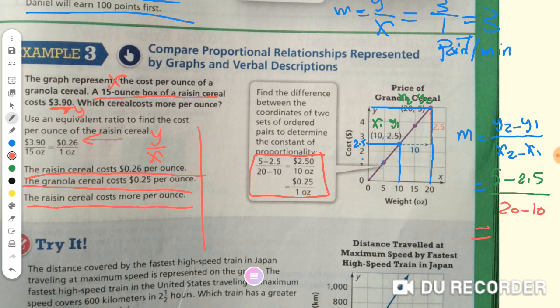Okay, this is a comparison with a verbal description. He says it by his mouth, the cost and the ounces, and we know that the ounces belong to x and the cost belongs to y, so it's y over x, and the graph here, we calculate it as we see with points.